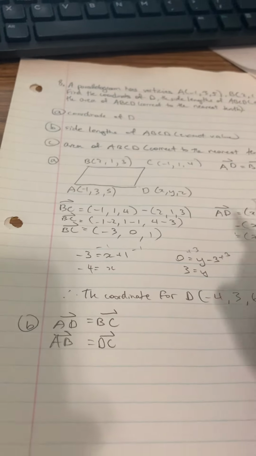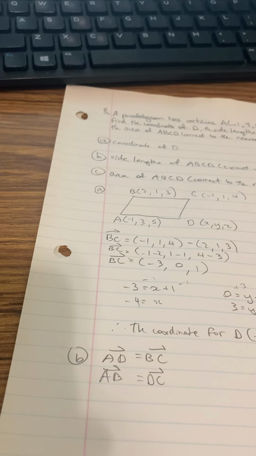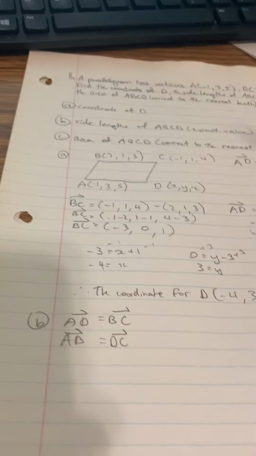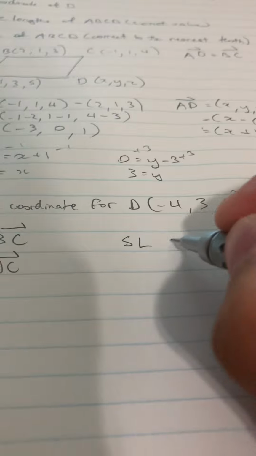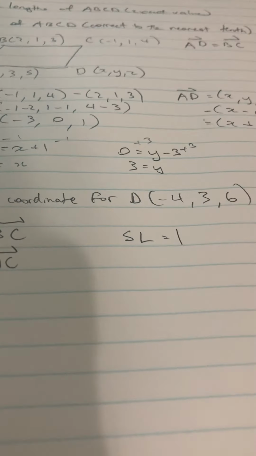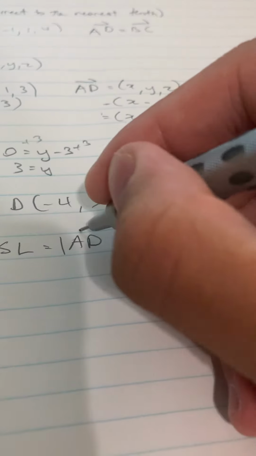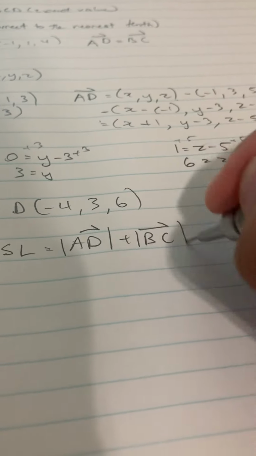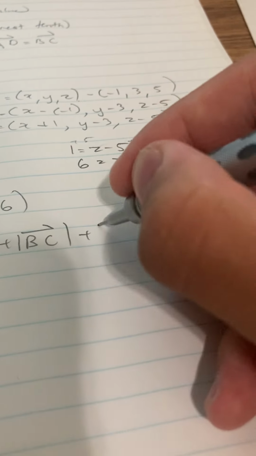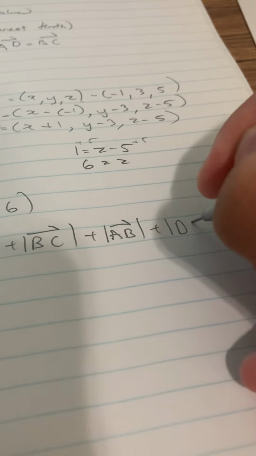The question was to find side lengths, and another way to find side lengths is just to add up all the sides. So let's make a mini equation over here. Side lengths is equal to the magnitude of AD plus the magnitude of BC plus the magnitude of AB plus the magnitude of DC.